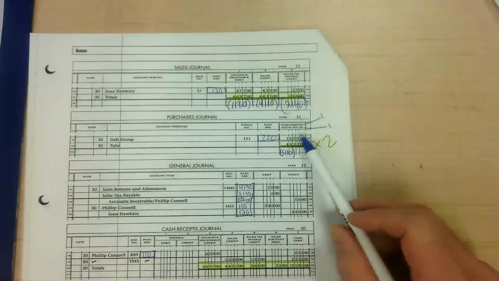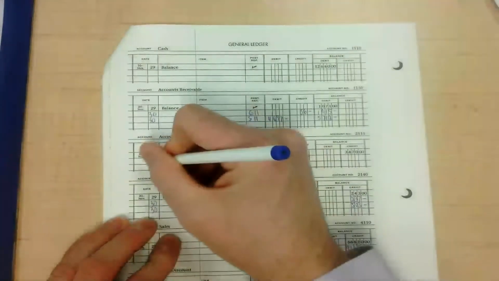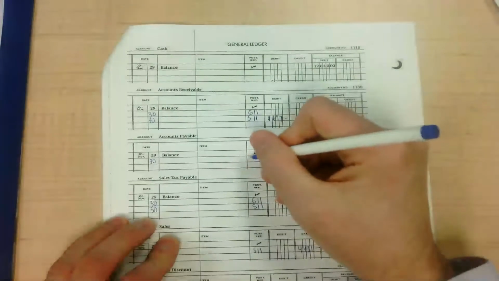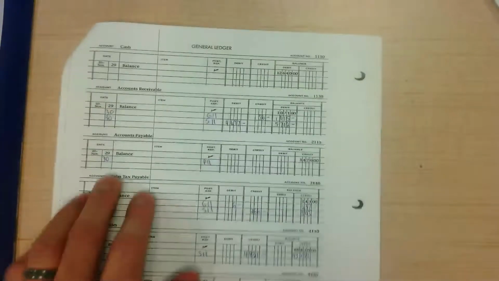Next up, account payable credit, 4423. Find your account payable ledger. So this is happening on the 30th. From the P11. And it's a 4423 credit.